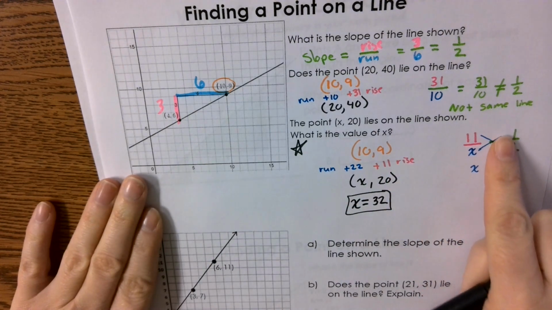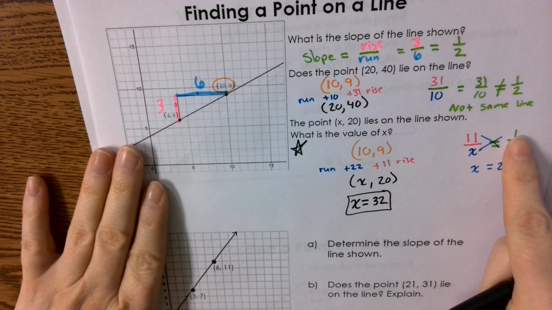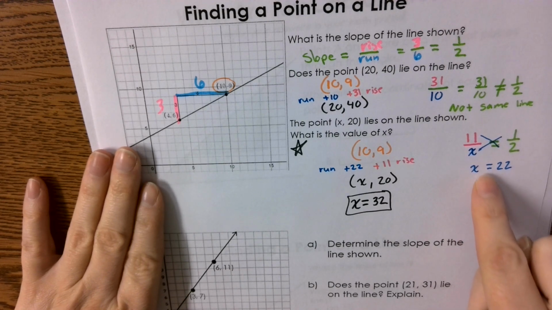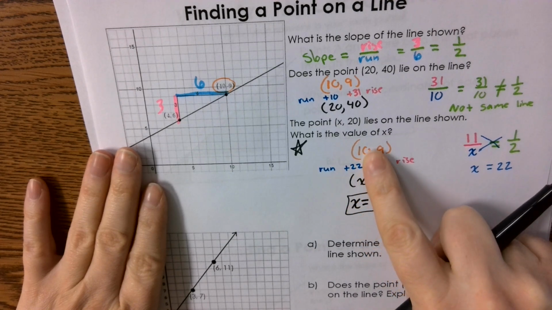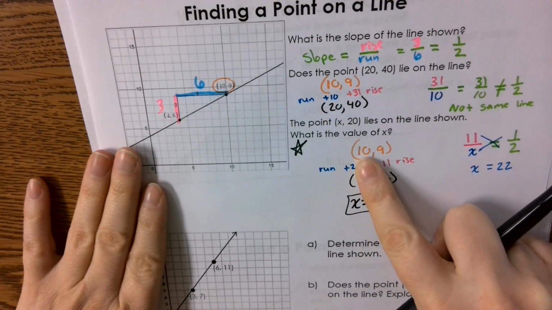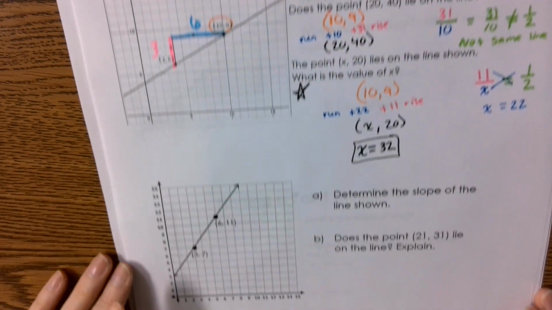So then you can set up a proportion. Rise over run equals the slope, rise over run, that you know. And then you can do your cross product to solve for the missing run in this case. Once you know your missing run, you combine that with your old coordinate to get your new coordinate. Okay? All right, let's take a look at the last problem.